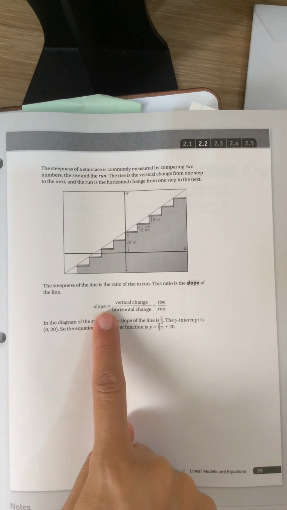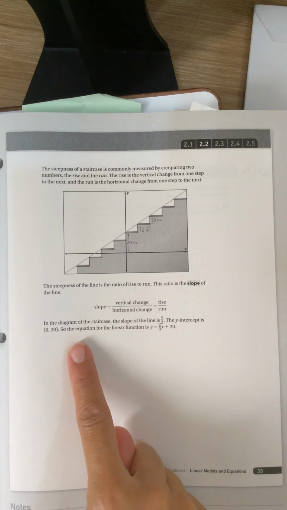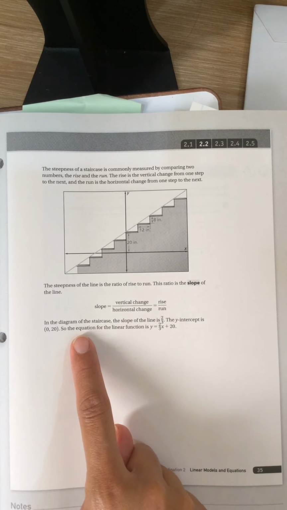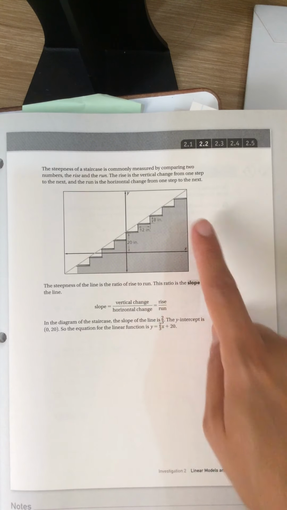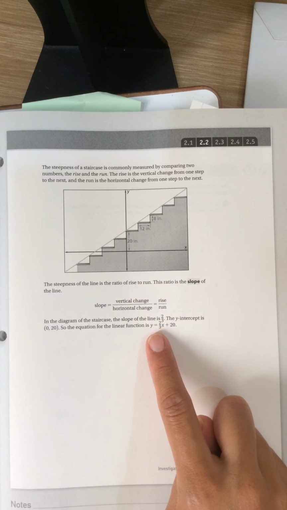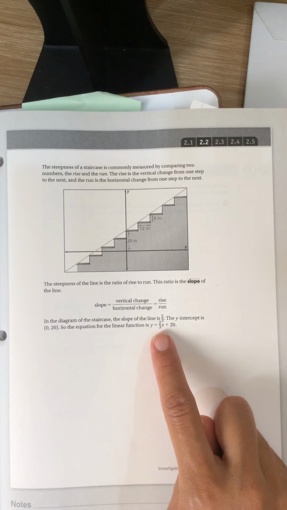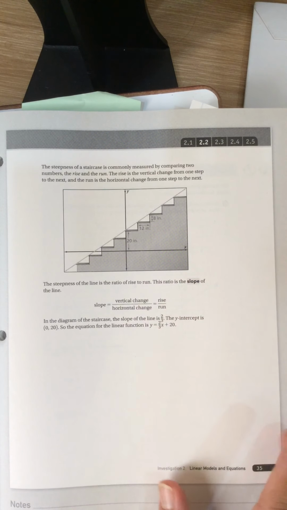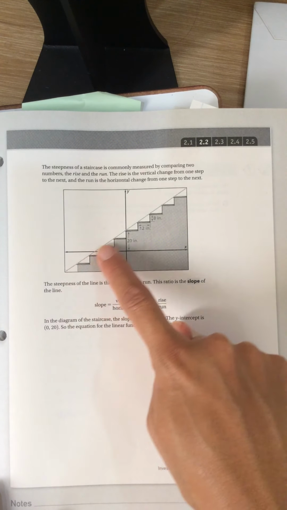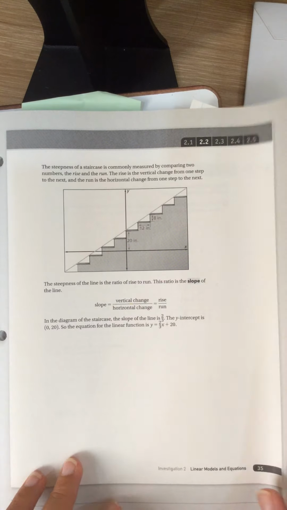So first is reviewing this, which you guys already know. Slope is rise over run, right? And you know that the slope-intercept form is y equals mx plus b. So for this staircase, they've written a linear equation of y equals 2/3 x plus 20. Okay, so that is for this staircase. It's modeling how you can move up the stairs. So we're not going to worry too much about that.